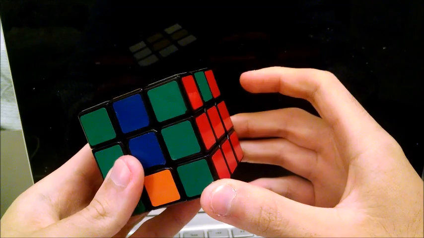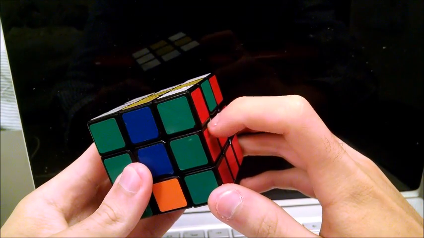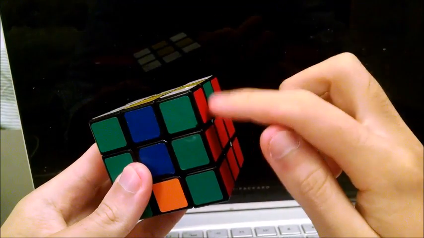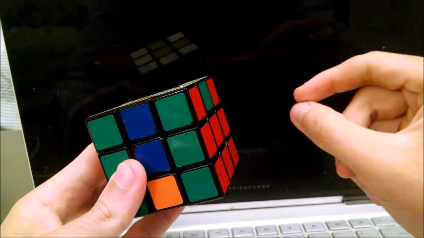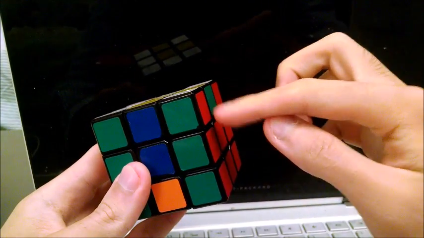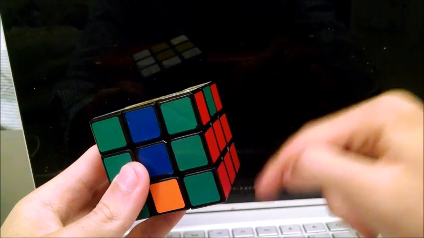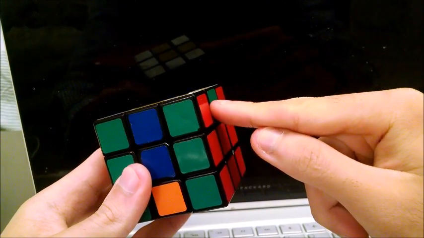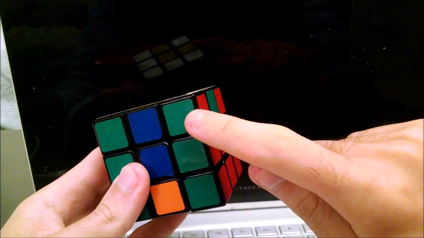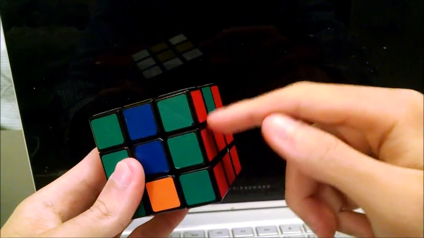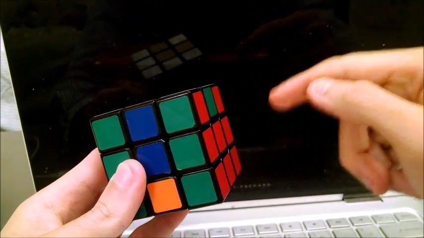Your second AUF is determined by comparing these two stickers. If these two stickers are the same, then your second AUF is the same as your first AUF. But if these two stickers are opposite, then your second AUF is opposite of your first AUF. So here, I know I have to do U prime to get the orange corner stickers on F, so that's my first AUF. And then these are the same color, so my second AUF is a U prime.